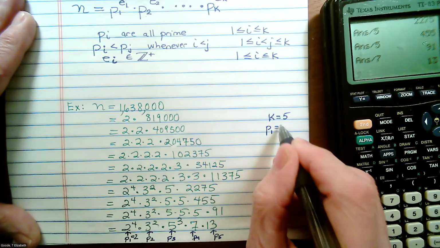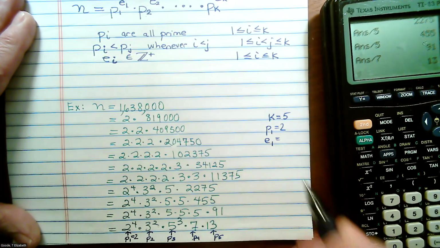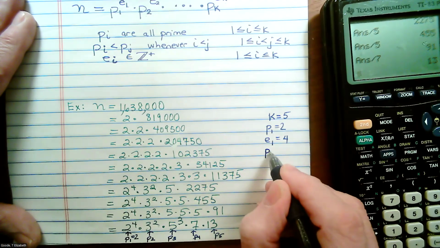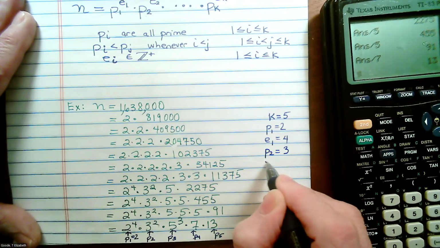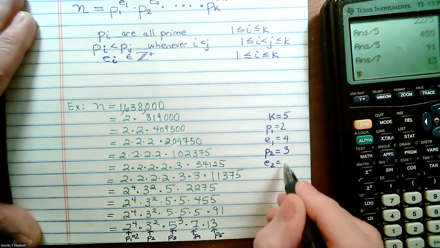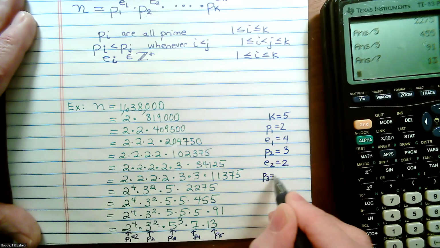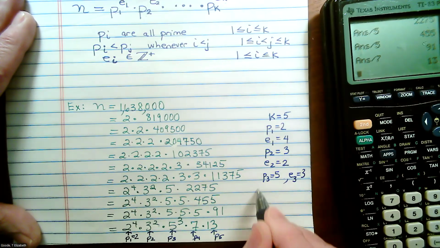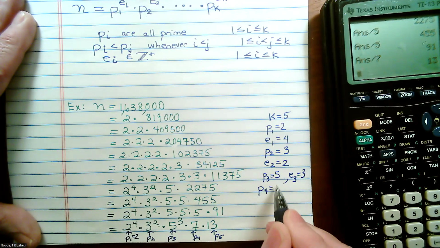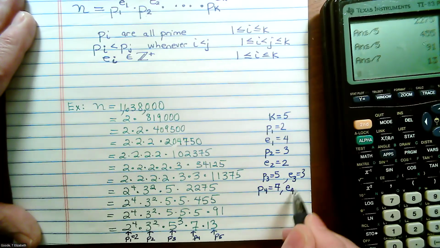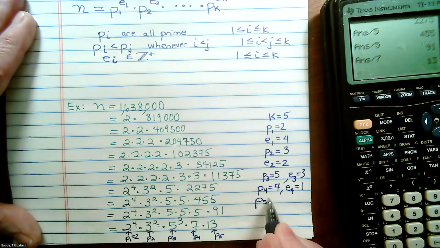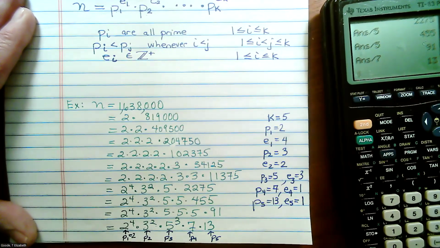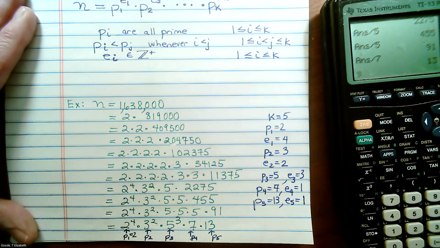And P1 is 2. What's E1? 4. Yep, see, you're getting it. You understand it, don't you? P2 is 3. What's E2? 2. Nice. P3 is 5. What's E3? 3. P4 is 7. What's E4? 1. Nice. And P5 is 13, and E5 is 1 as well. So does that make more sense now? Yes, please. That makes sense.